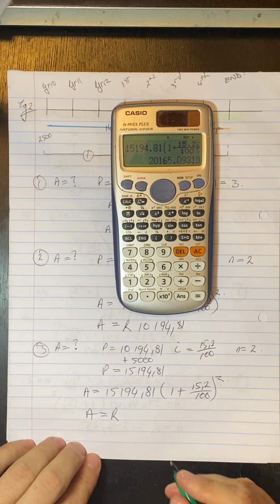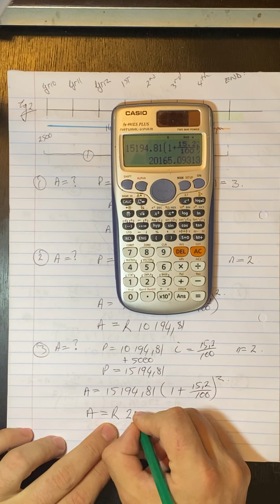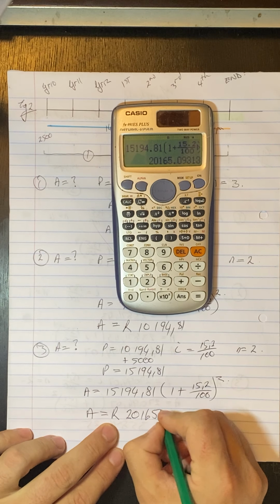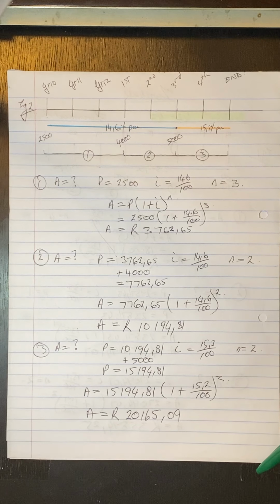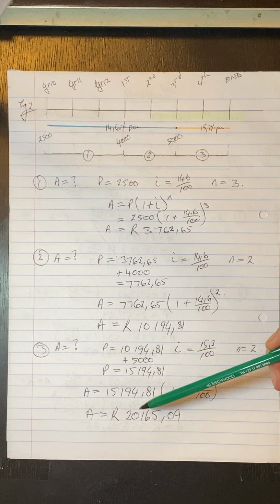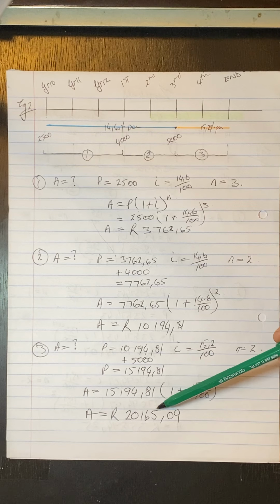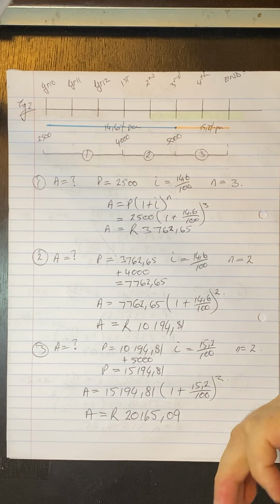Okay, and we get a final amount of 20,165 Rand and 9 cents. So she will have 20,165 Rand and 9 cents to go overseas with.